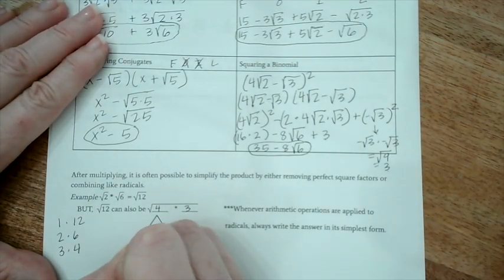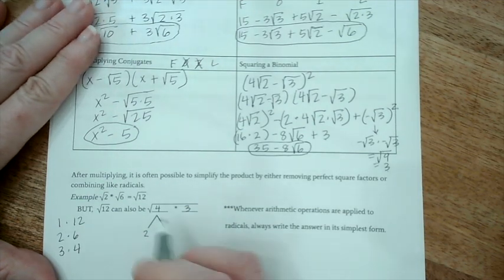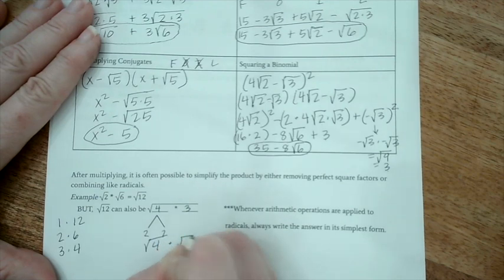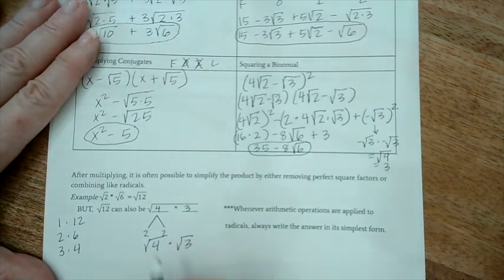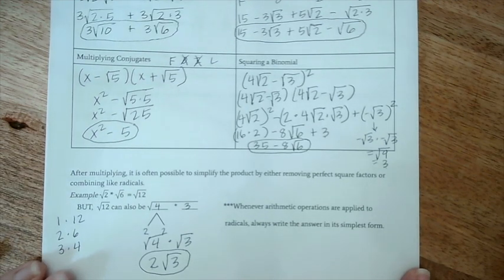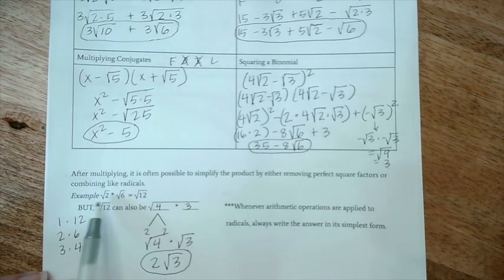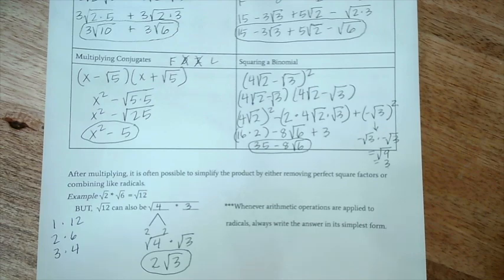Now 4 is 2 times 2. And so if we have the square root of 4 times the square root of 3, it's going to look like this. Square root of 4 times square root of 3. And we know the square root of 4 is 2. So that simplifies to 2. And then the square root of 3 is already simplified. You can't simplify it anymore. So that becomes your answer. So remember, you always want to write it in its simplest form, just like I kept going here. So you can take a look at that one.